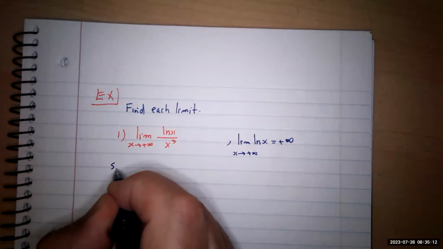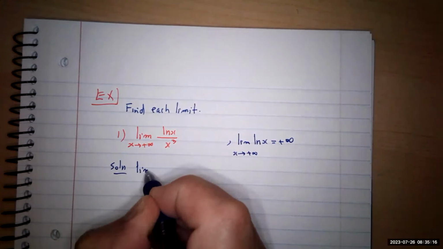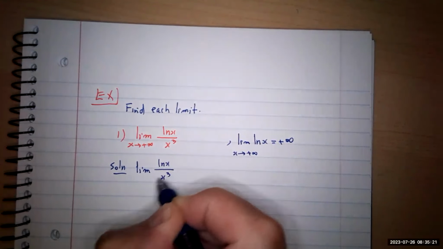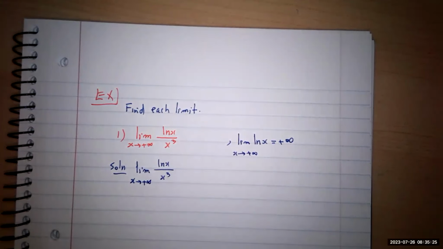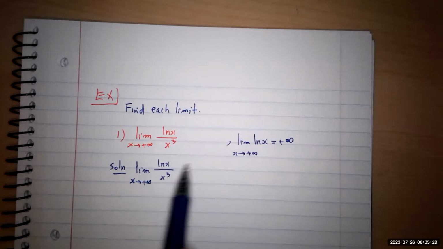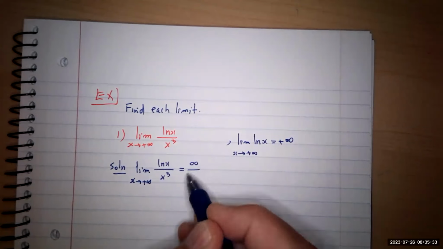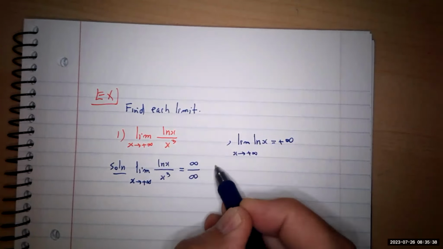So the solution is going to be the limit of ln of x over x cubed when x goes to positive infinity. So it would be equal to the limit of the top divided by the limit of the bottom. Limit of the top is infinity. Okay, and the limit of the bottom is just a power of x. The power function is going to be infinity. You see?